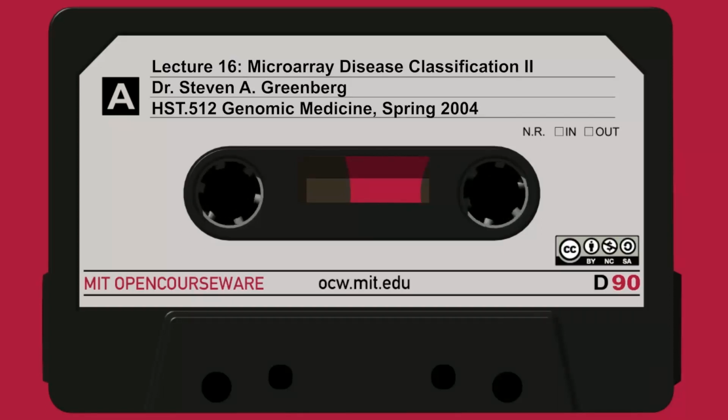Okay. So here, they have things sort of sideways. They have the specimens as the rows and the genes as the columns in that top diagram.